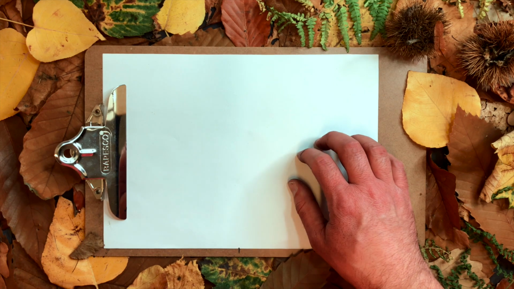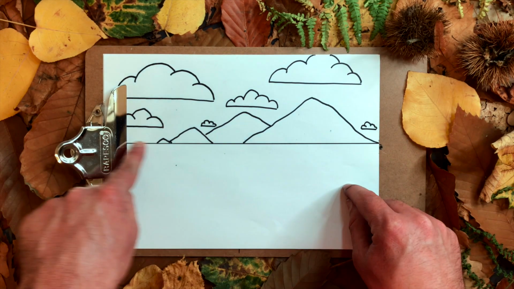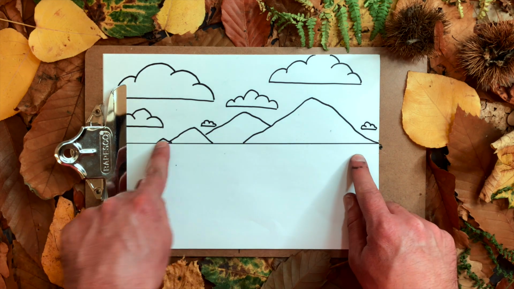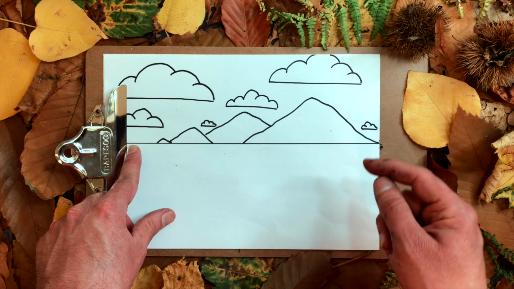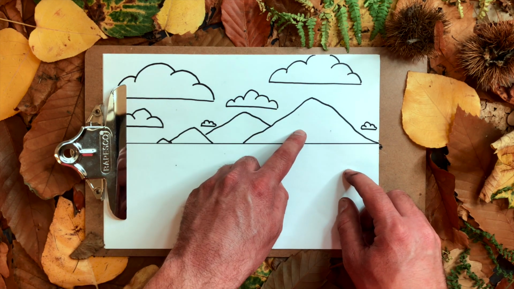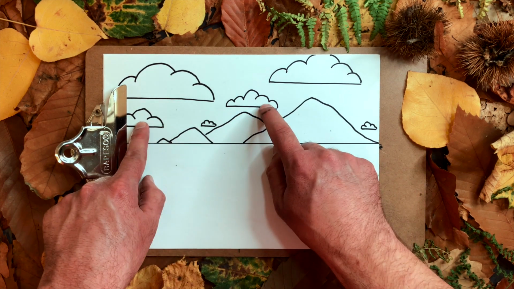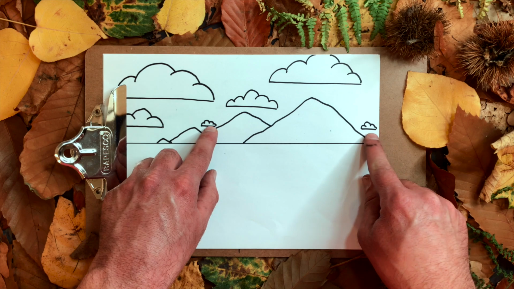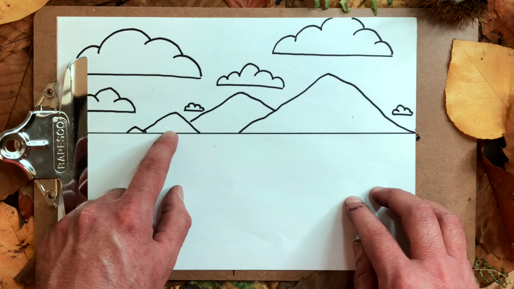Here's an example. So I've drawn a horizon line straight across my page. That's really important. For any of this to work, you must draw that horizon line. And you'll notice that there are two objects in this drawing so far. There are clouds and there are mountains. Now all I've done is I've done a big cloud, I've done some medium clouds, and I've drawn some small clouds. So I've got a big mountain, a medium mountain, and a small mountain.